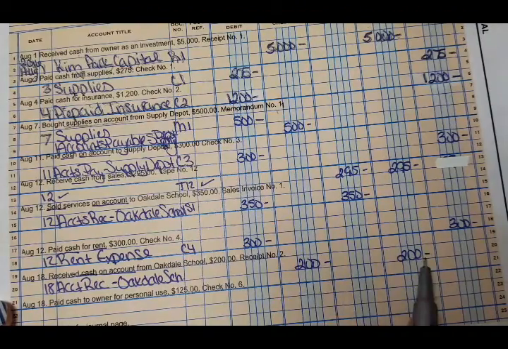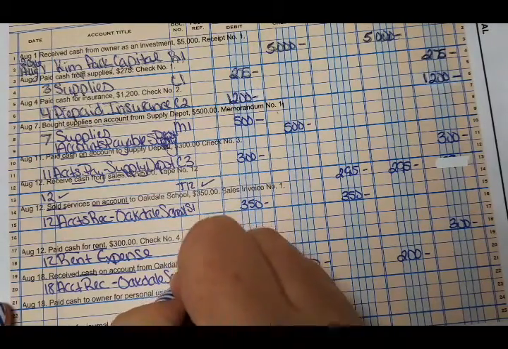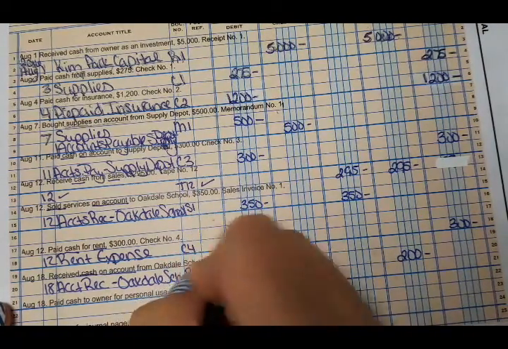And I have a debit, I have a credit. So my receipt was number 4 because we wrote them a receipt. So receipt number 2.